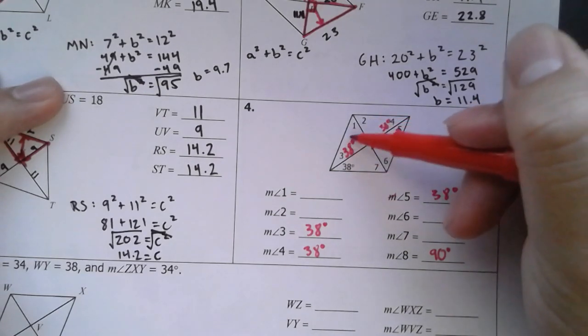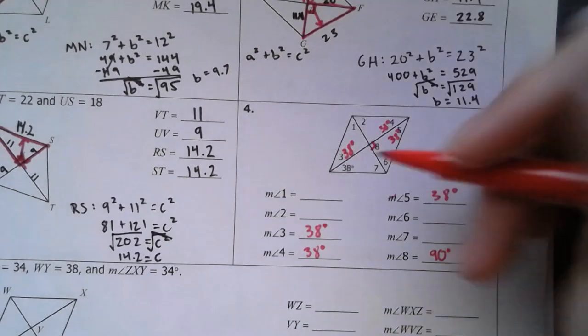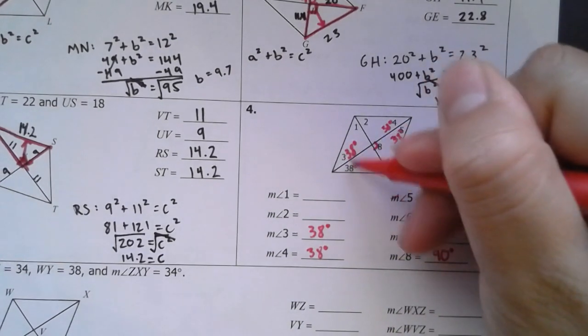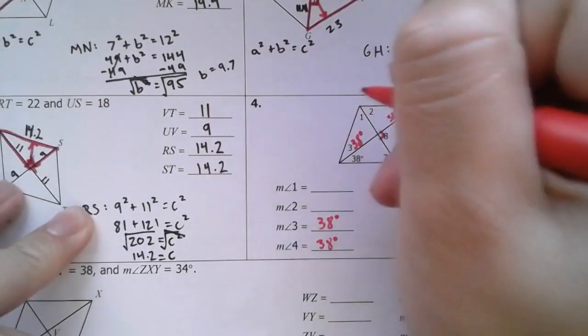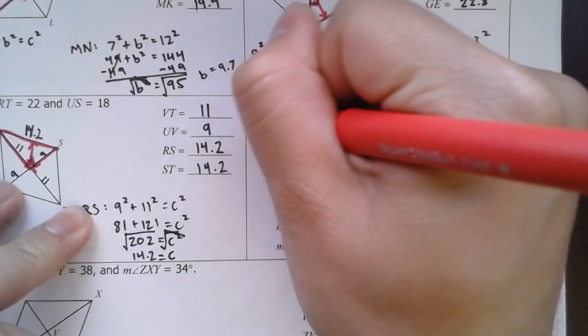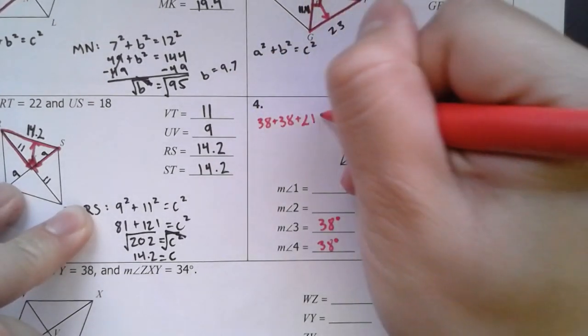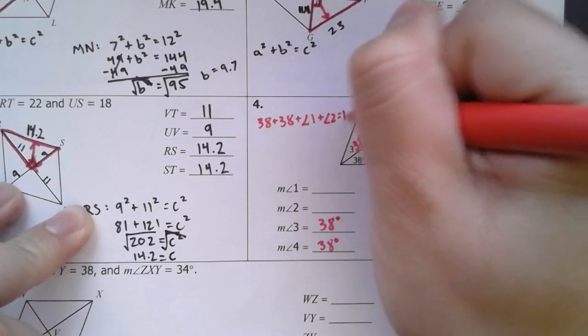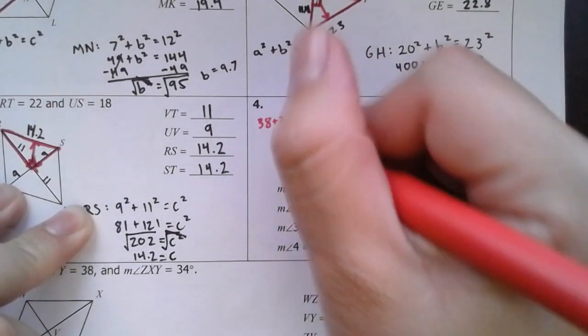So I know that 38 plus 38 is equal to 76. So this entire angle is 76. This one plus this one need to equal 180. So 38 plus 38 plus angle 1 plus angle 2 equal 180. 38 plus 38 is 76.